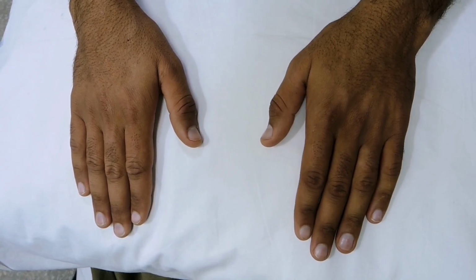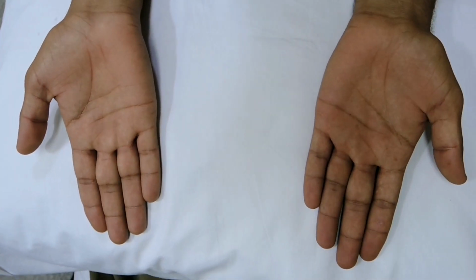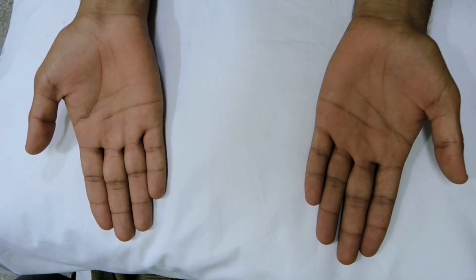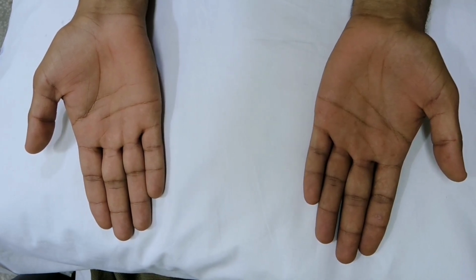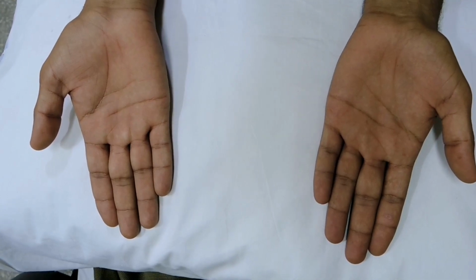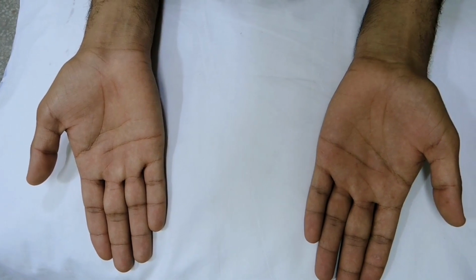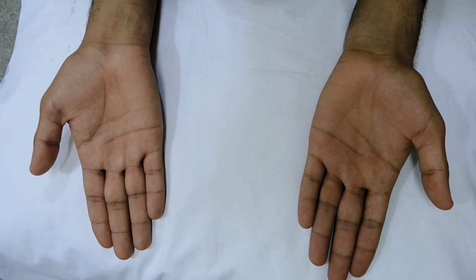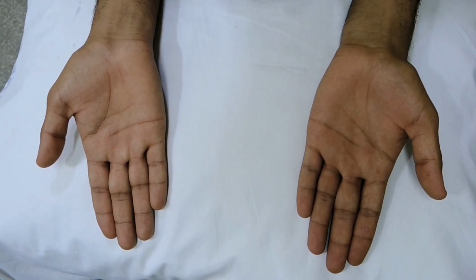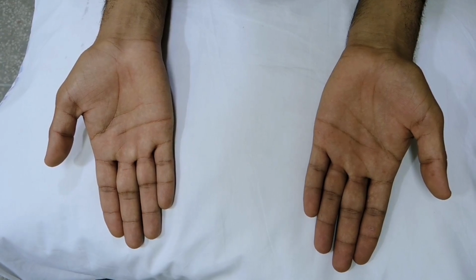Now ask the patient to turn the hand over. Now inspect the palm for wasting of thenar and hypothenar eminence. Wasting of hypothenar eminence suggests ulnar nerve injury, and wasting of thenar eminence suggests median nerve injury. And inspect for palmar erythema and Dupuytren contracture.